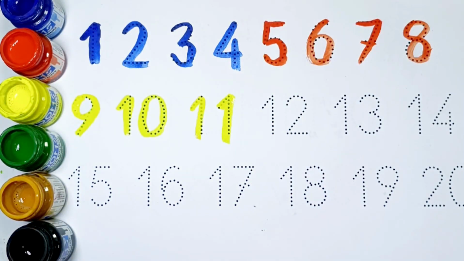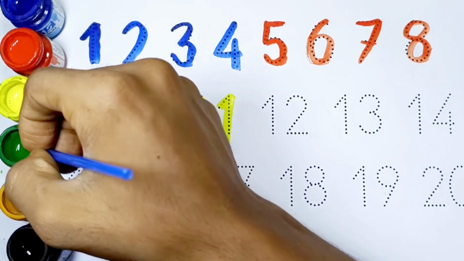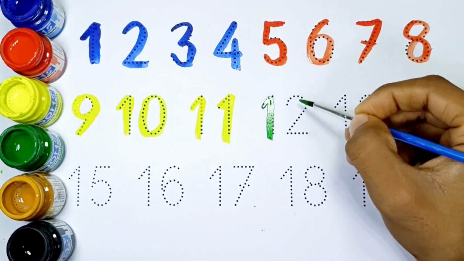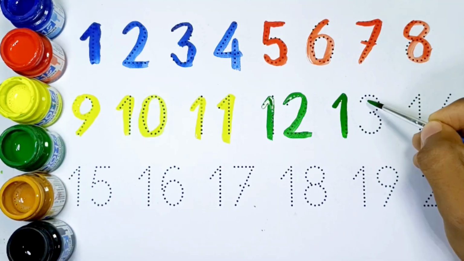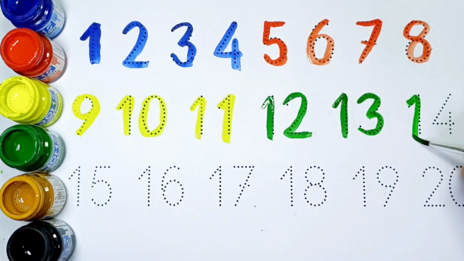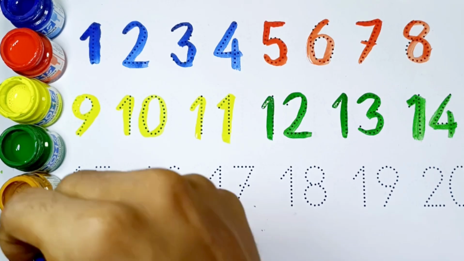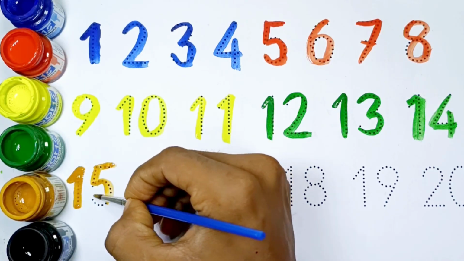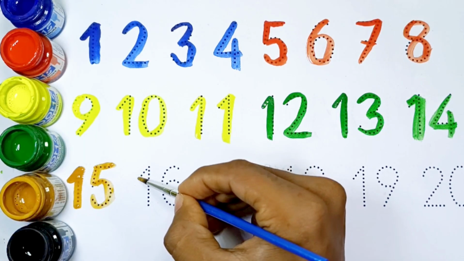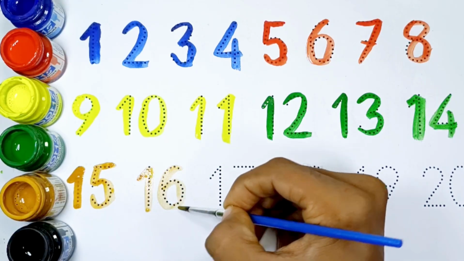Kids, now you draw 12. The numbers of 12. 12, 13, 14. Kids, now you draw 15. The numbers are 15. 15, 16, 17. Kids, now you draw 18.